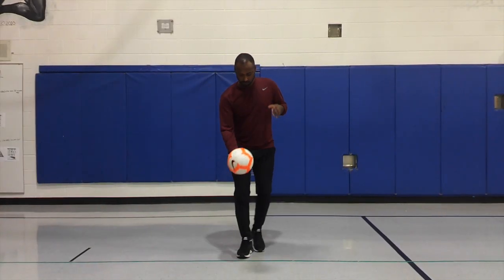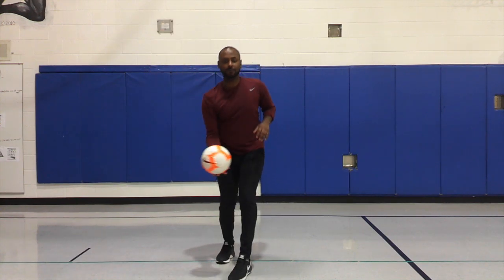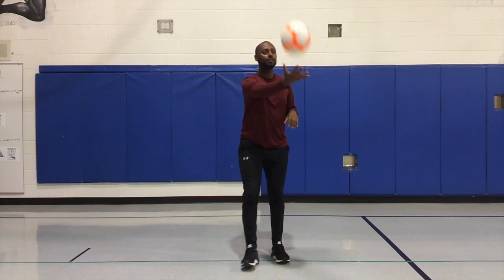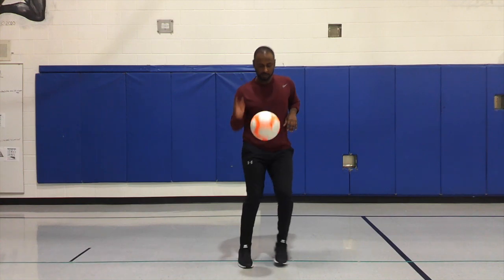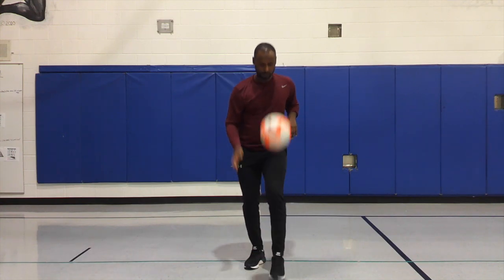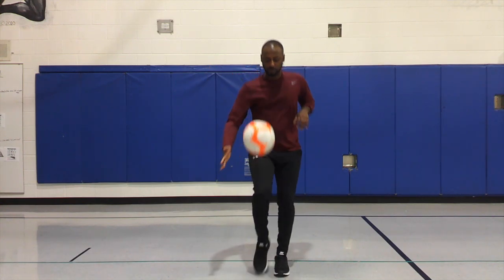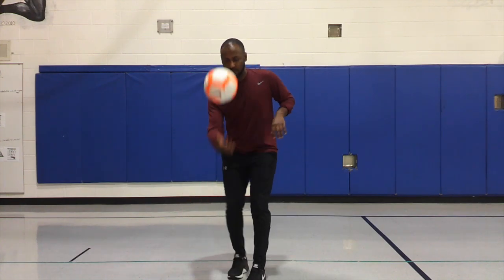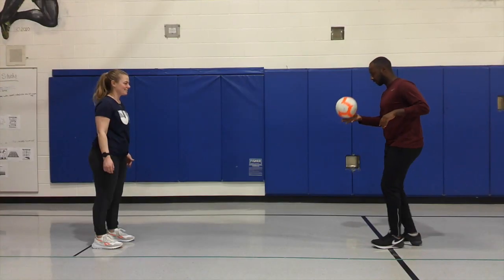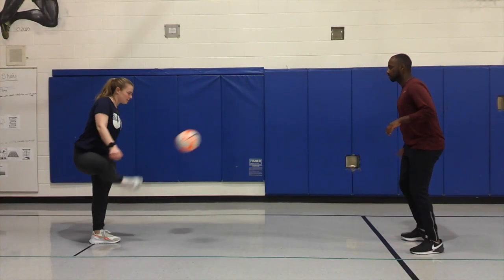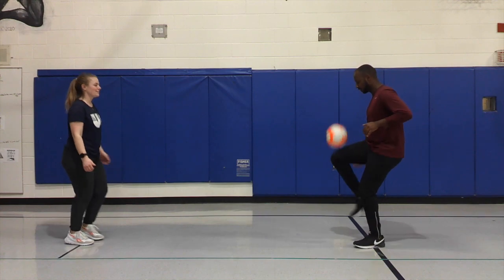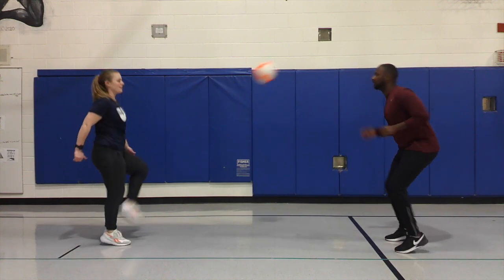You can practice by doing one time with one foot, and then one time with the other foot, and then 2 times with one foot, and then 2 times with the other foot, and so on. The advanced move for today is juggling with a partner. Use small touches to kick the ball up to your partner without letting the ball touch the ground between passes.